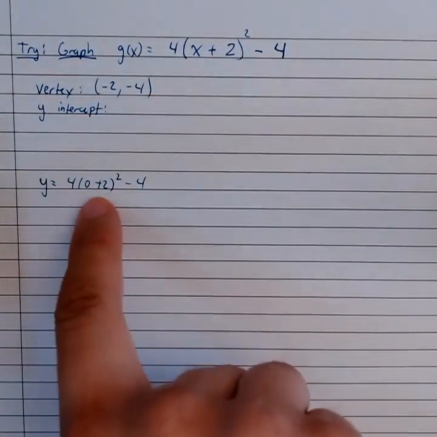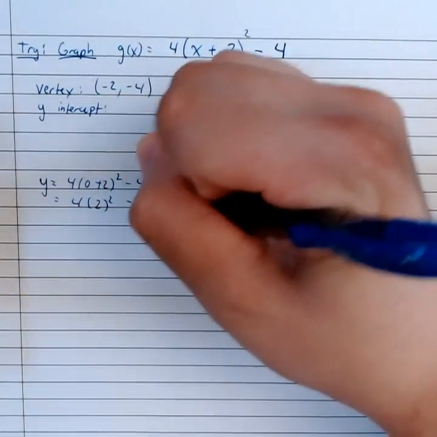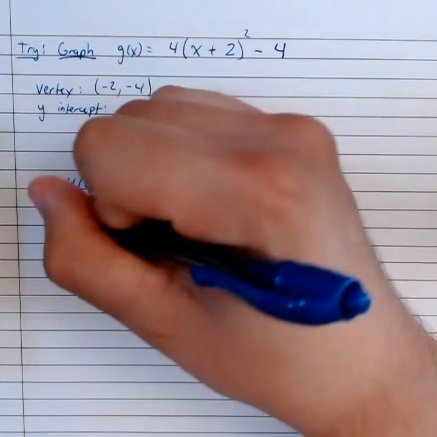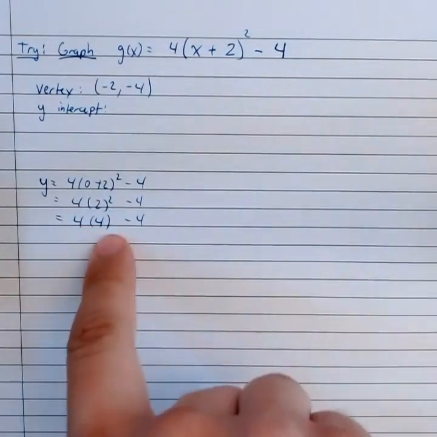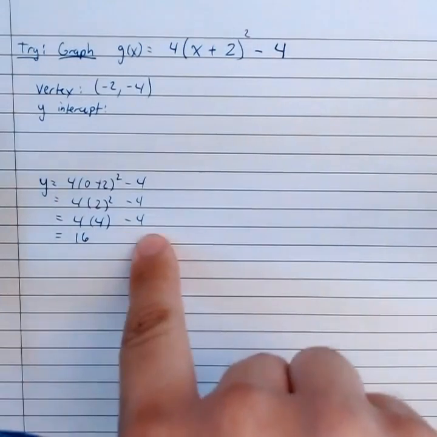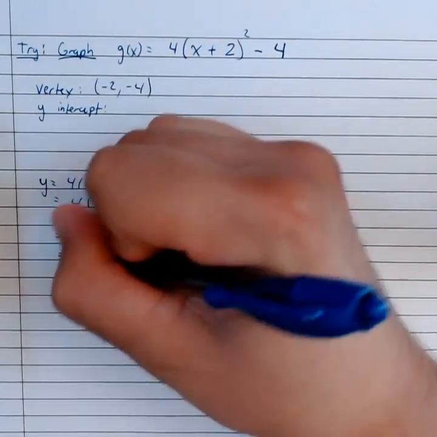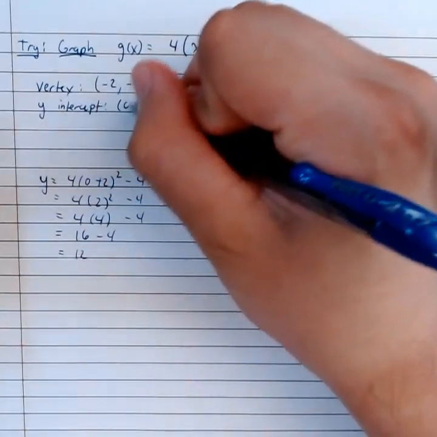Okay, parentheses go first. 0 plus 2 is going to be 2. Then exponents. 2 squared is 4. So 4 times 4. Multiply that, it's going to be 16. And then subtract your 4 to give you 12. So if x is equal to 0, y ends up being 12. So 0, 12.